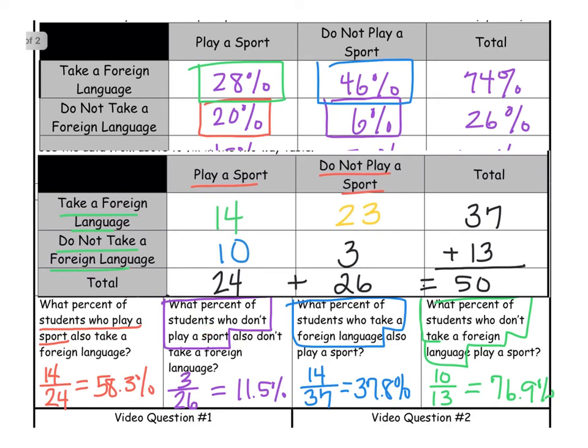The second question is asking what percent of this number also don't take a foreign language. This is asking what percent of this number, which is students who take a foreign language, also play a sport. And this one is asking what percent of students who. And who is that operative word? That's the one you want to look for to determine, are you using the 50 to determine your percent, or are you using the total for the individual categories to look at the percent.